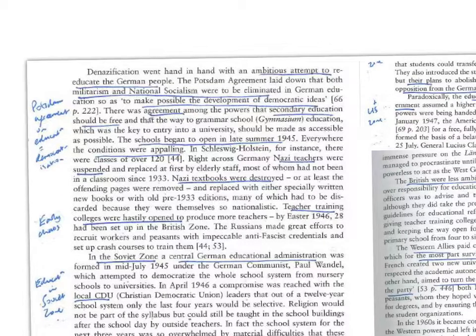So it laid down that both militarism and National Socialism were to be eliminated in order to make possible the development of democratic ideas. There was agreement, I'm just picking out my underlined bits here, that secondary education should be free, and that German schools began to open very quickly in late summer 1945, but in very, very difficult conditions, appalling conditions. And he gives examples of that, classes of over 120, for example, in Schleswig-Holstein.